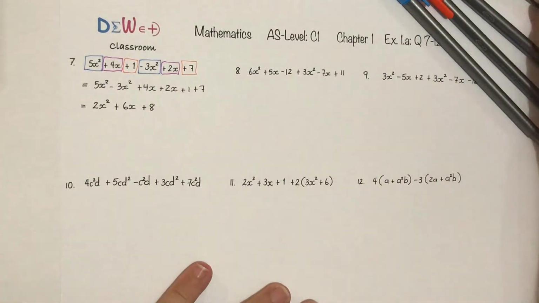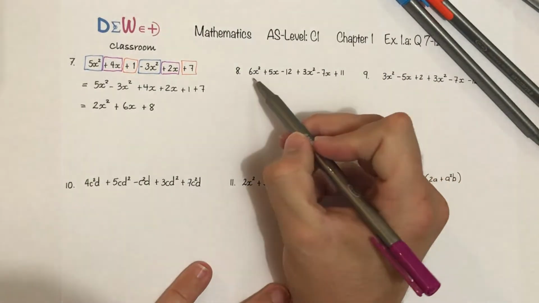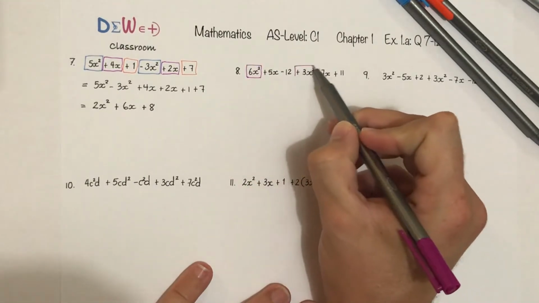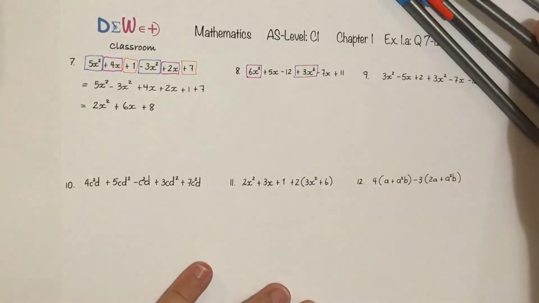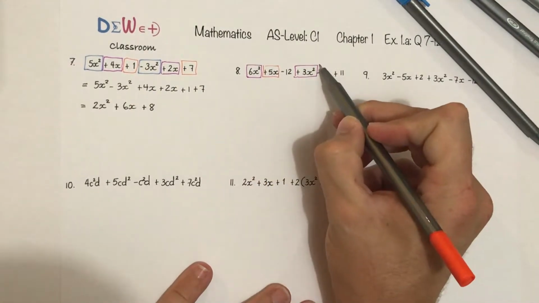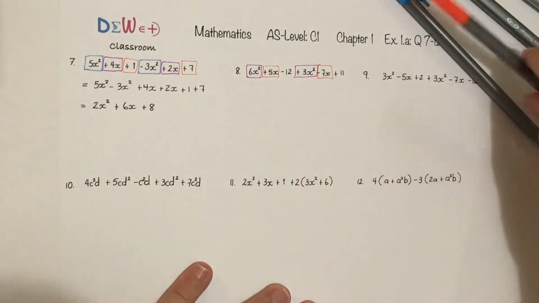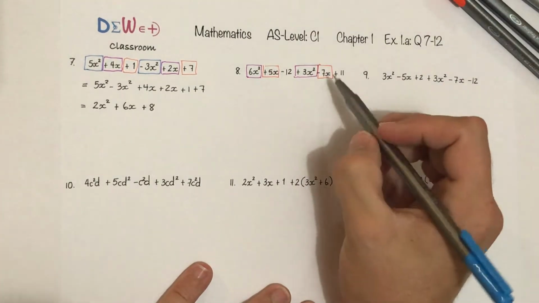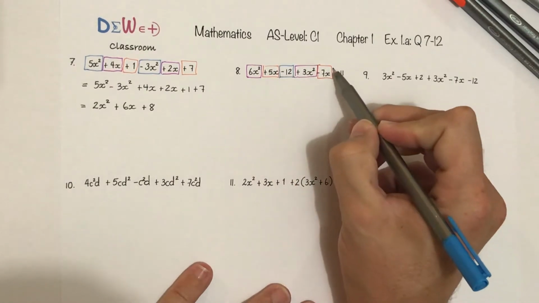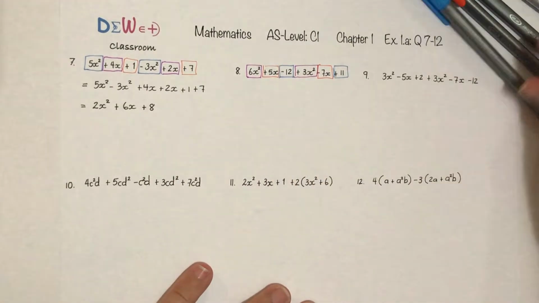We move over to question number 8. Similar process. We start with 6x squared and a plus 3x squared. We have plus 5x and a minus 7x. Please remember the sign is always part of the term, minus 12 and plus 11.